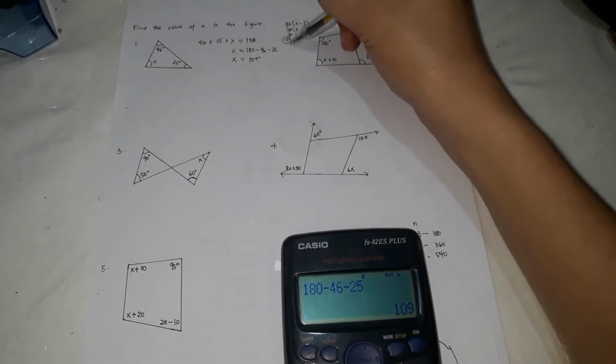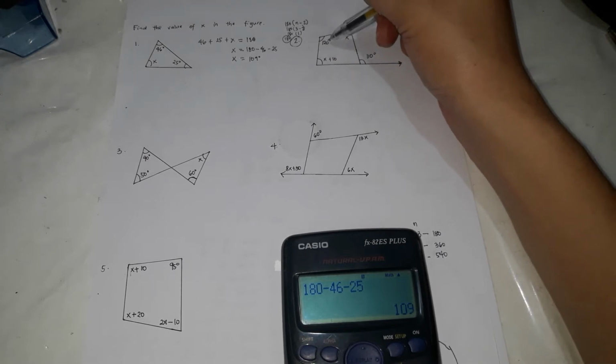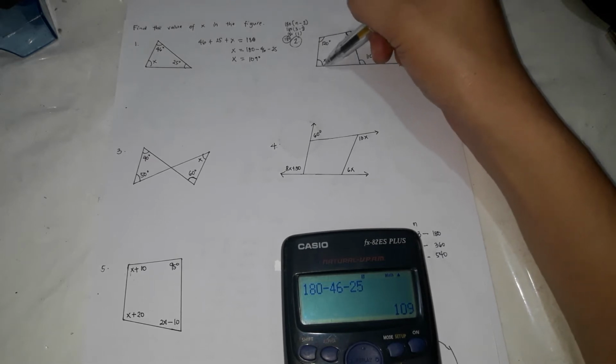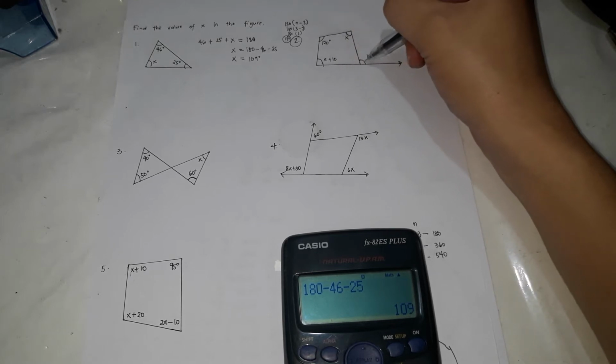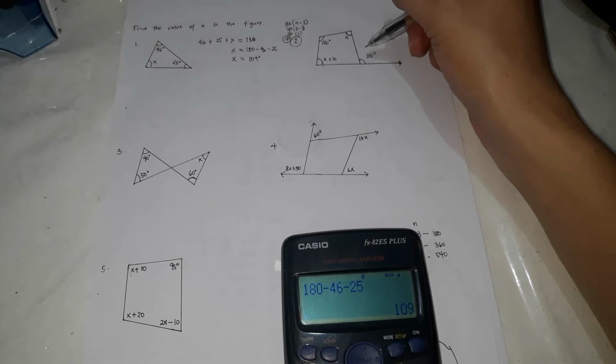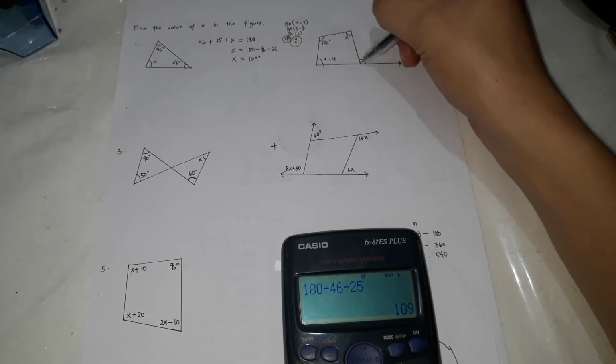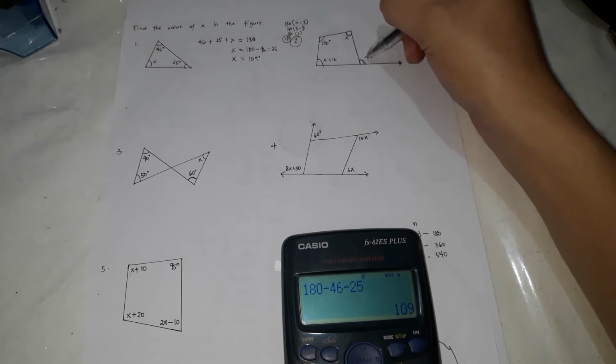Number 2. This is 120, this is x plus 10, and this is 110. That's the exterior angle. If you know the relationships of angles, when there is a linear pair, the angles are supplementary, and the total measure is 180.